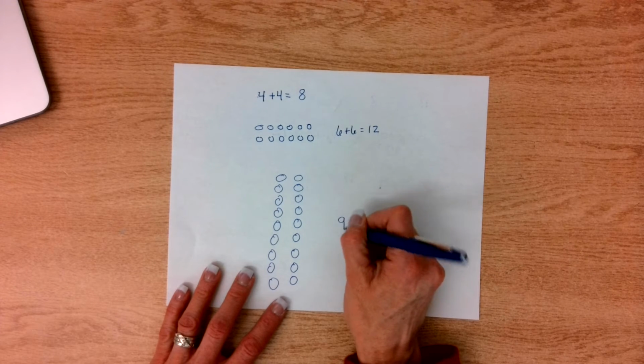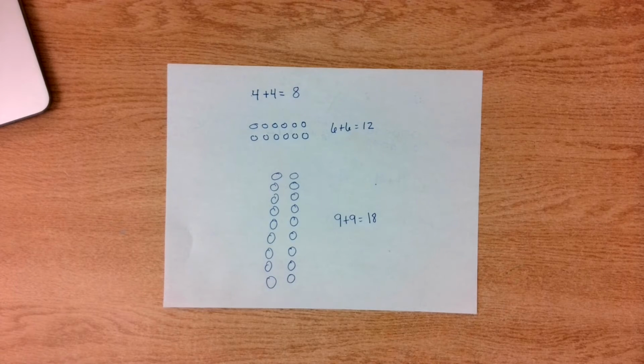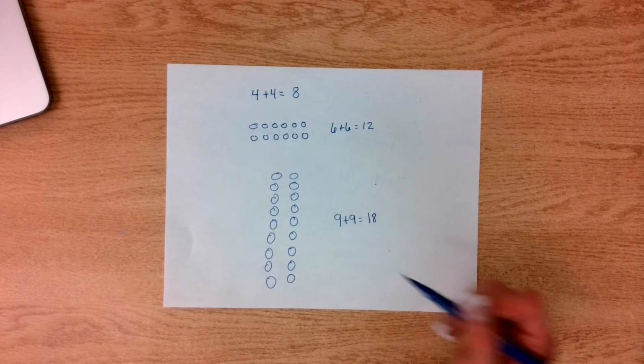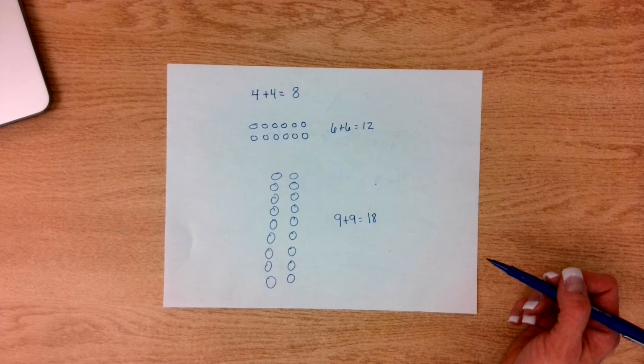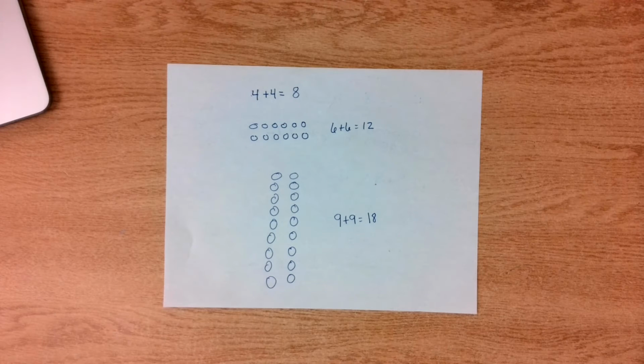Or if you know that 9 plus 9 equals 18, then you wouldn't have to draw a picture. If you don't want to draw a picture, you can say 9 and then add 9 more. 9, 10, 11, 12, 13, 14, 15, 16, 17, 18. 9 plus 9 is 18. Perfect. Nice job.